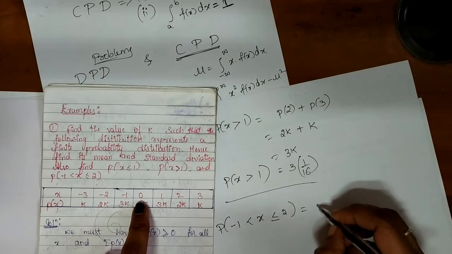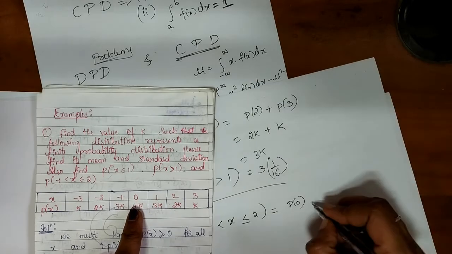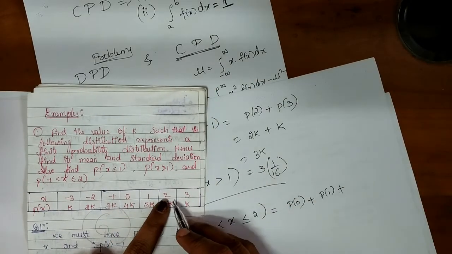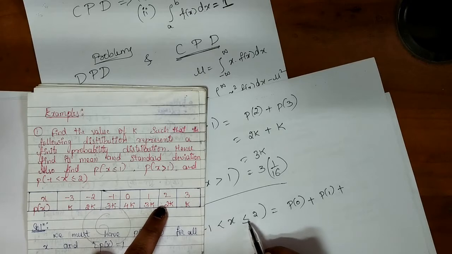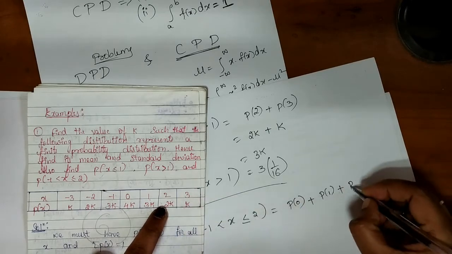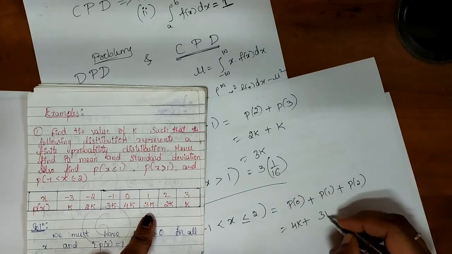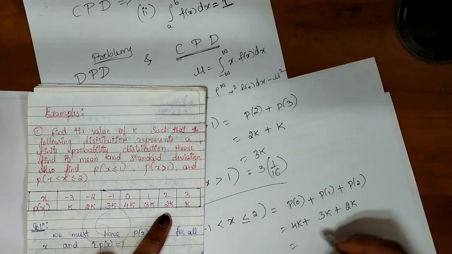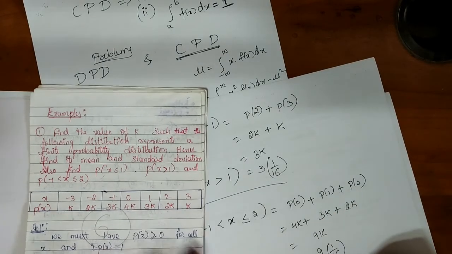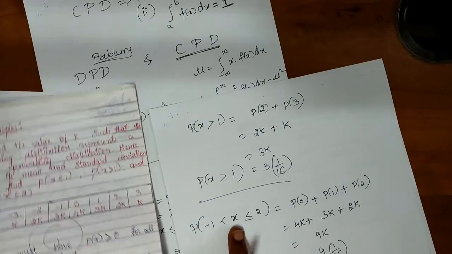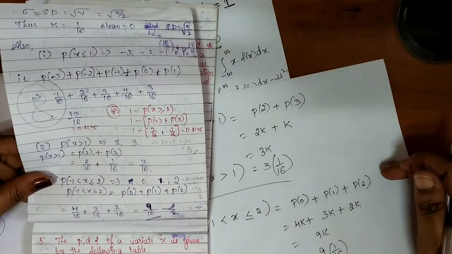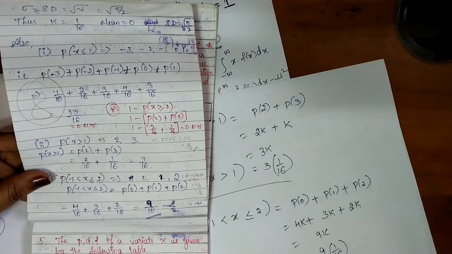So it is from here P of 0, plus P of 1, plus P of 2, since 2 is included, less than or equal to. Now P of 1 is 3k plus P of 2 is 2k. It is 4 plus 3, 7, plus 2 is 9k. K value we know, that is 1 by 16, so that is 9 by 16. This is the value of the probability of x which lies between minus 1 to 2. These are the kind of problems you can see under discrete probability distribution.